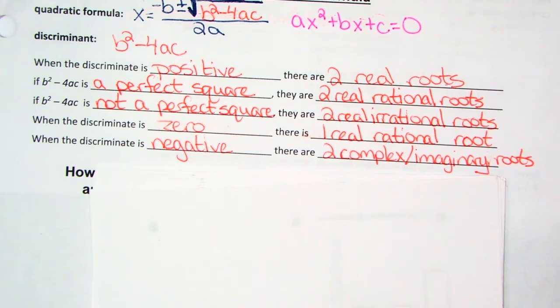If it is a negative discriminant, then that indicates that you're going to have two imaginary or two complex roots, those can be used interchangeably, in this class at least. And that's because you have a negative underneath the radical. We learned back a couple of sections that when you have a negative underneath the radical, it means that there are imaginary numbers.